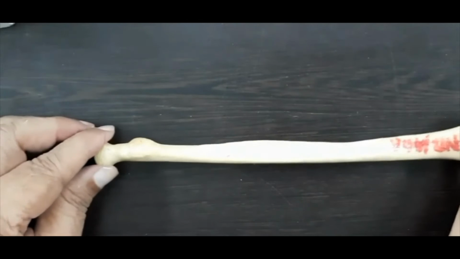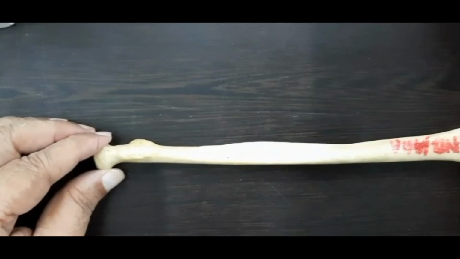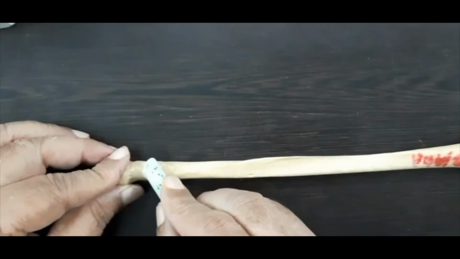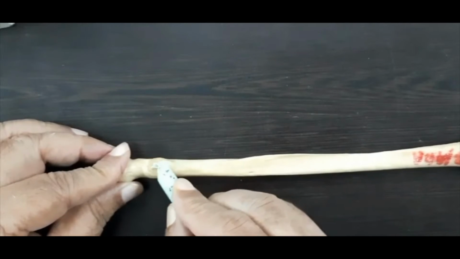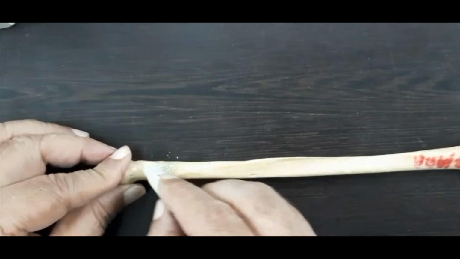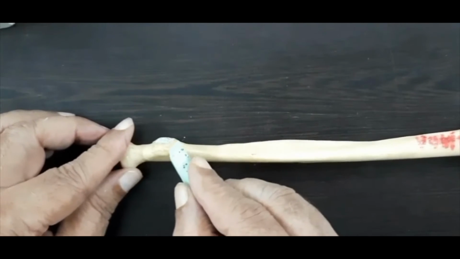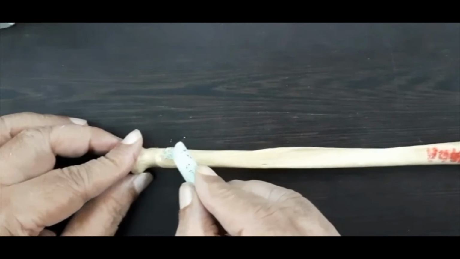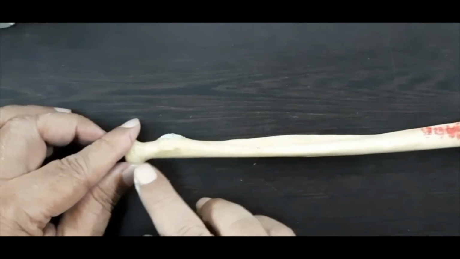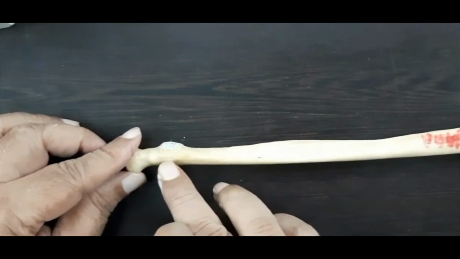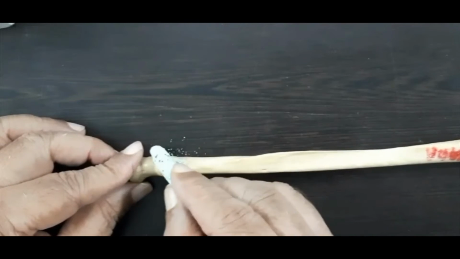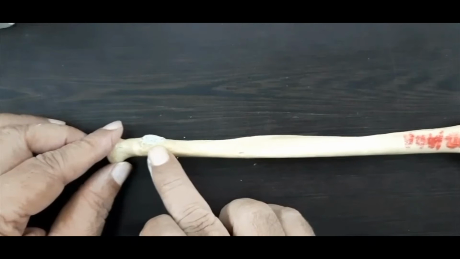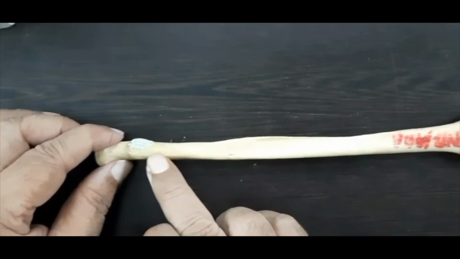The tendon of the biceps is attached here into the rough part, and between the smooth part and the tendon of the biceps, which is going for insertion at this point, is the presence of a bursa, which minimizes the friction during contraction of the biceps muscle. So this is the insertion of the biceps.